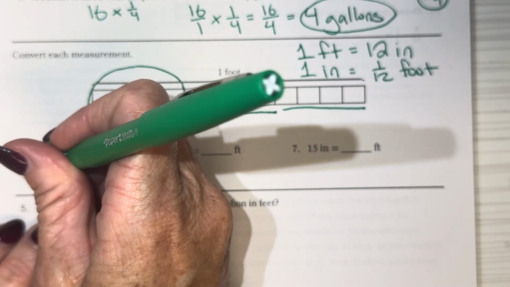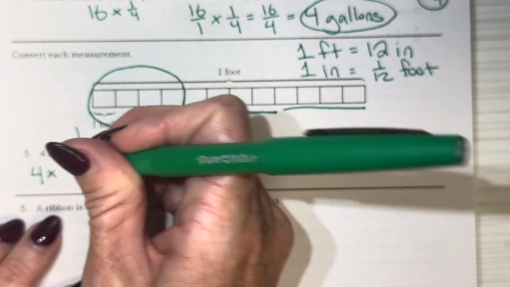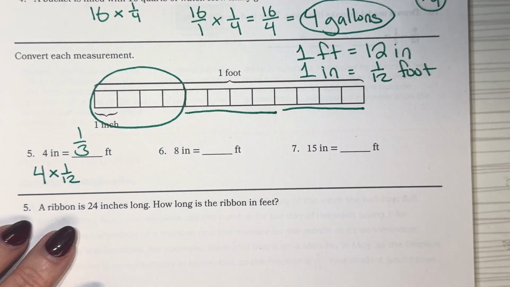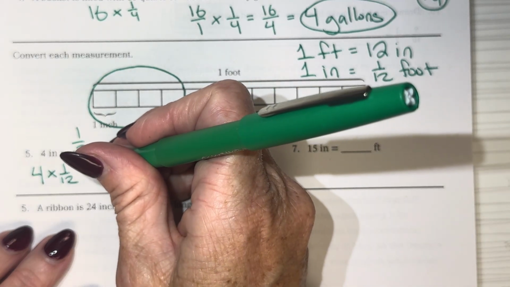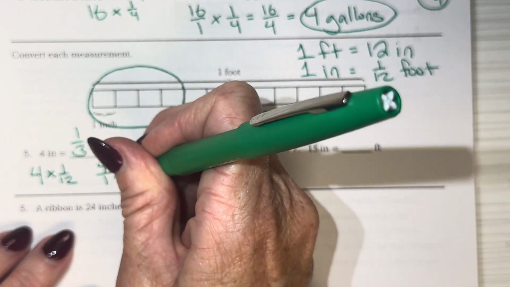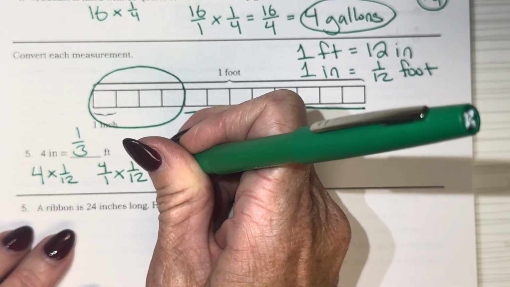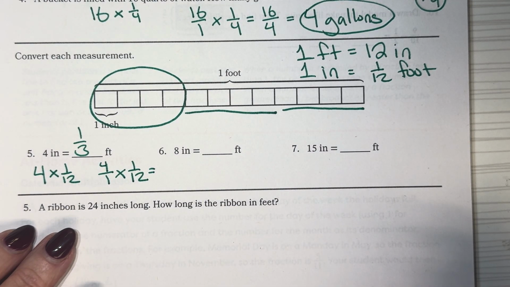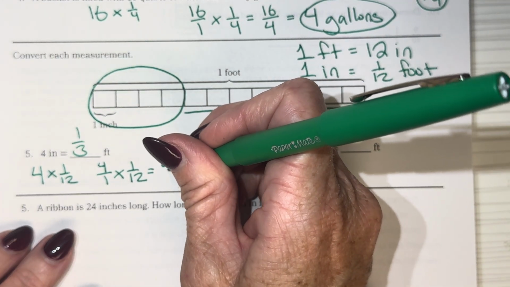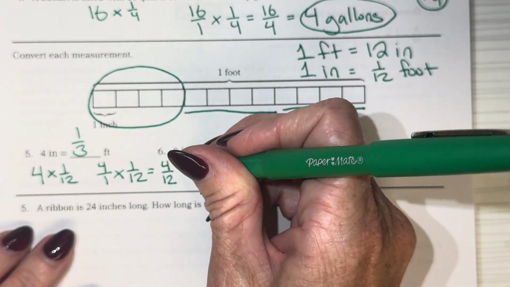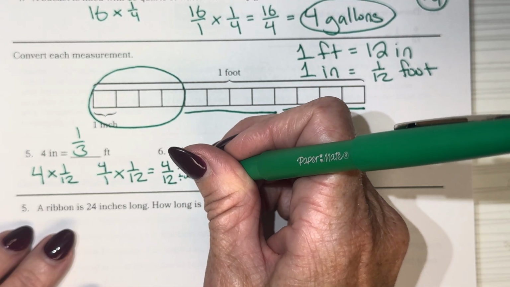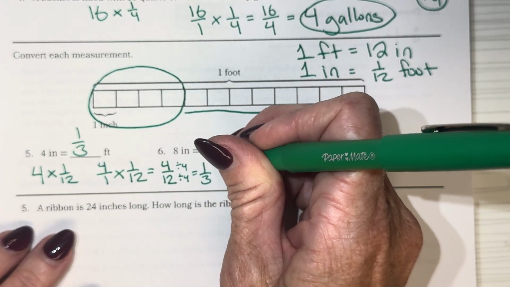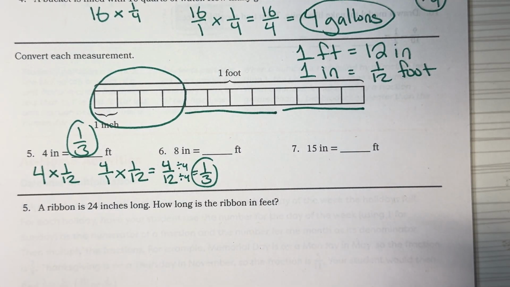Well, if I have 4 of them, and each one is 1/12 of a foot big, I have 4 over 1 times 1 over 12, which means I have 4/12. And if I simplify this by dividing them by 4, I get 1/3. So that's why it's 1/3. I get the same answer. I'm going to change colors, but I want you to do this with me. I just want to show you the next one.